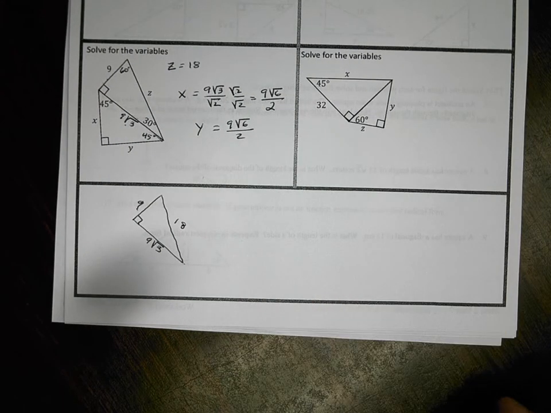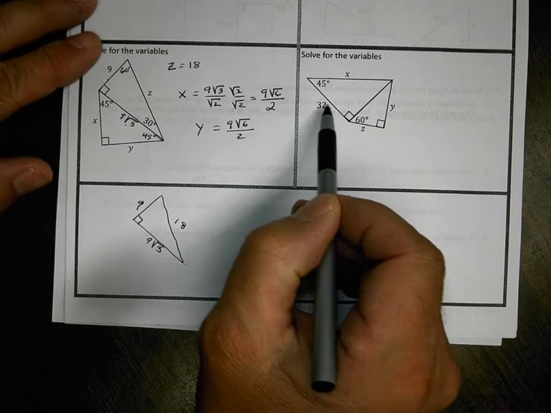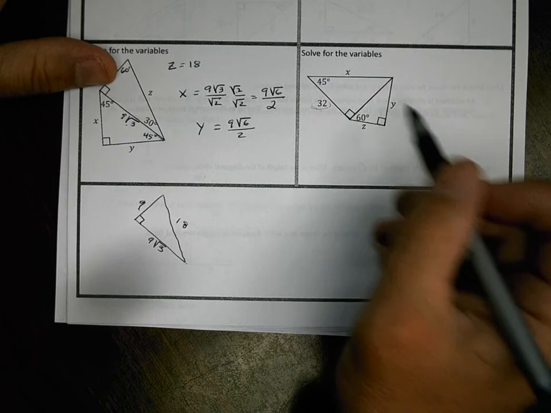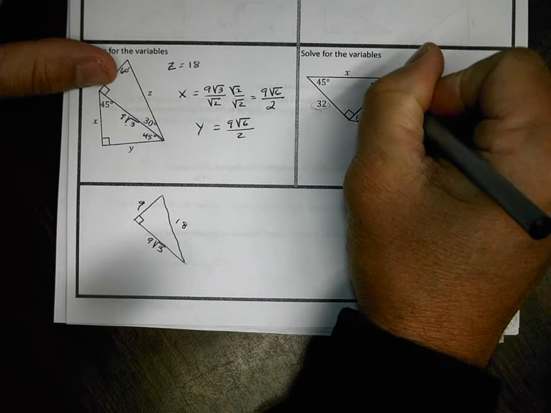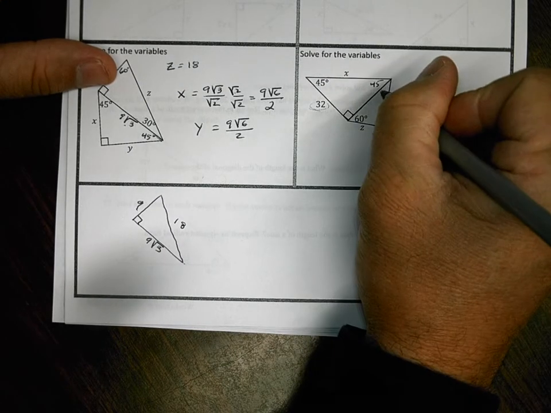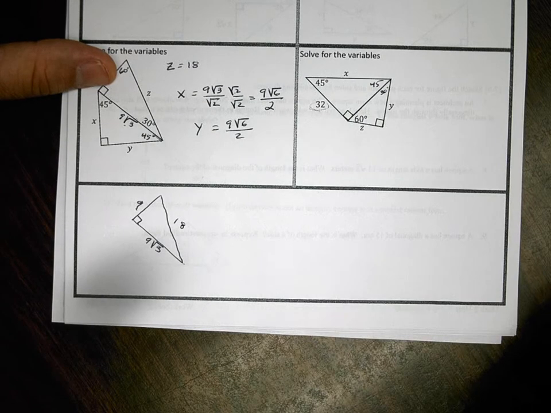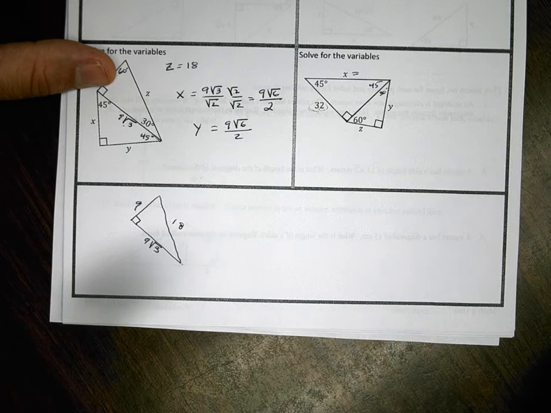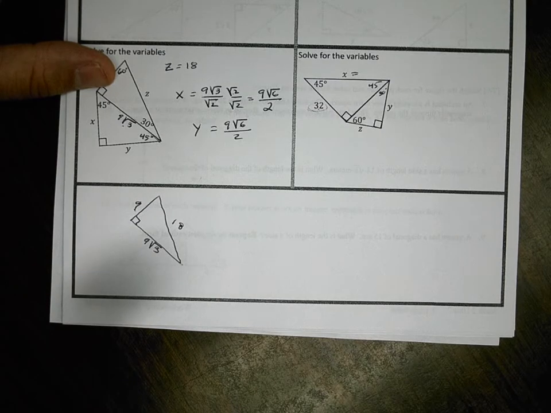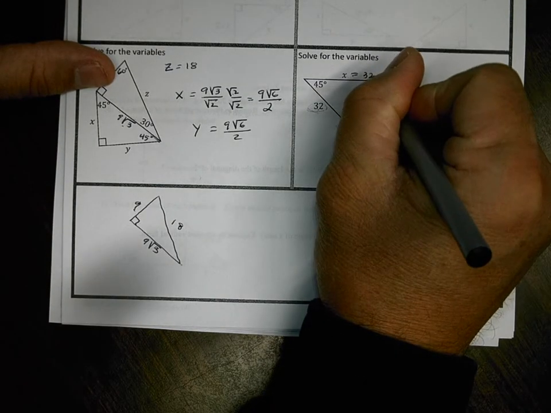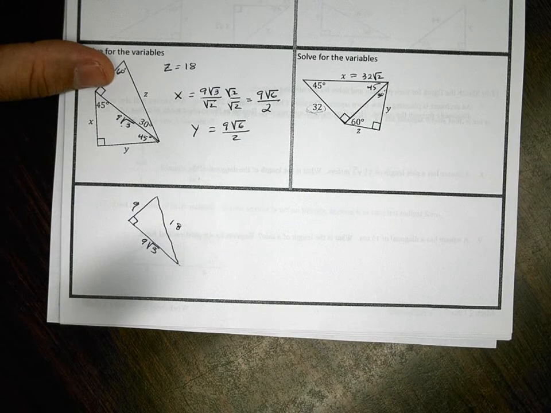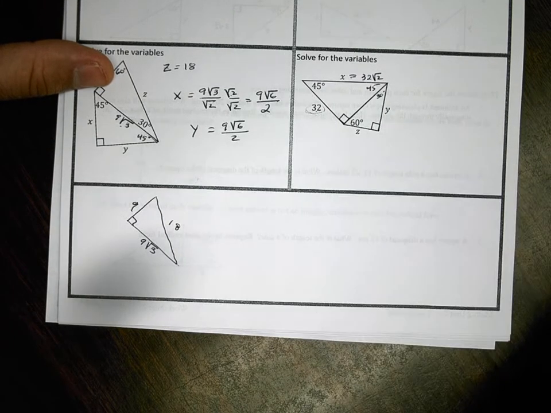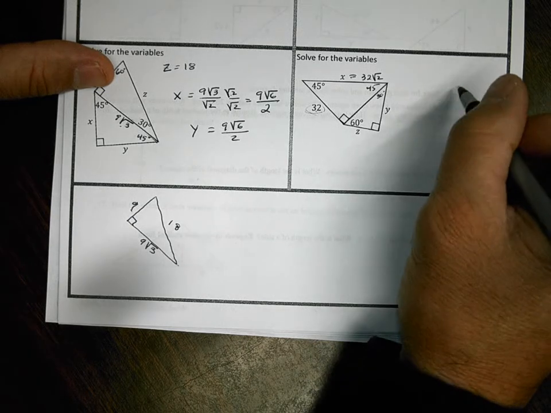All right. So you'll notice in this whole figure, we only know one side length. So I'm thinking these are special right triangles. Yep, this is a 45, 45, 90. This is a 30, 60, 90. So if this is 32, what's x? 32. Good job. 32 square root 2. But we need this side, but we already know it. It's 32. So let's just separate out this 30, 60, 90 right triangle.